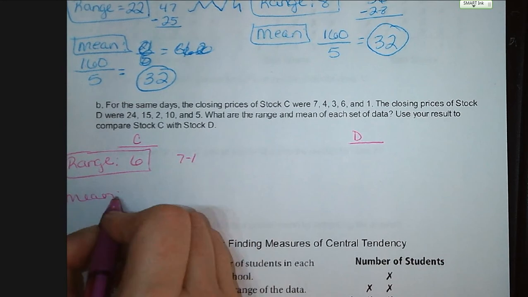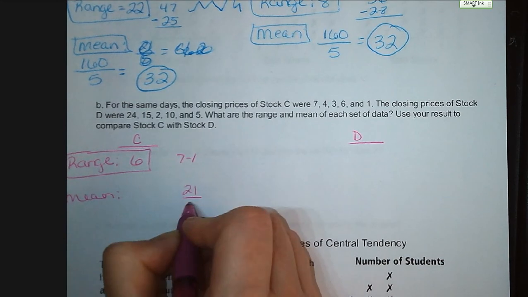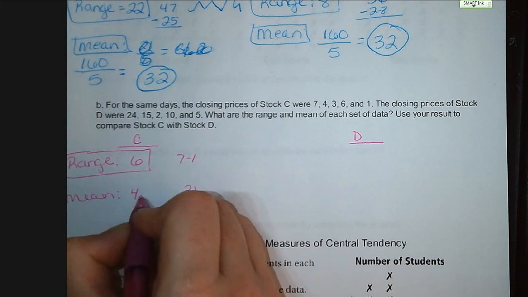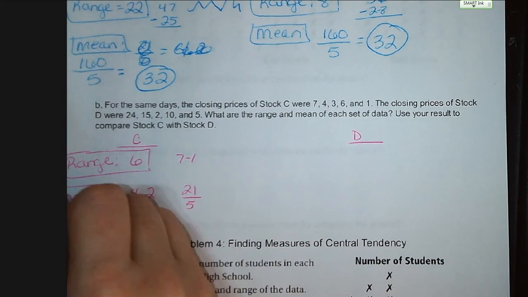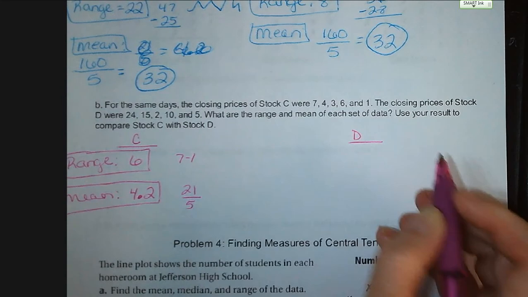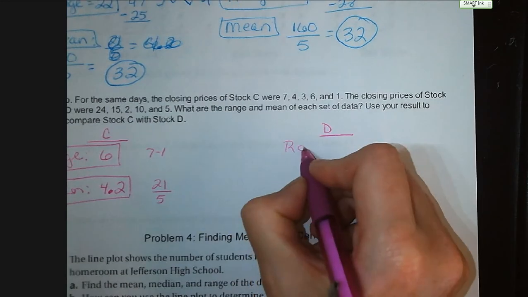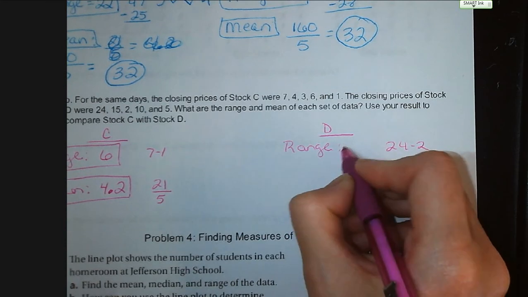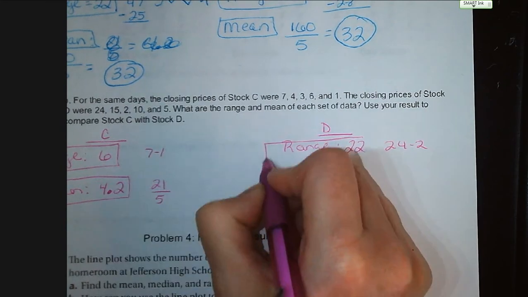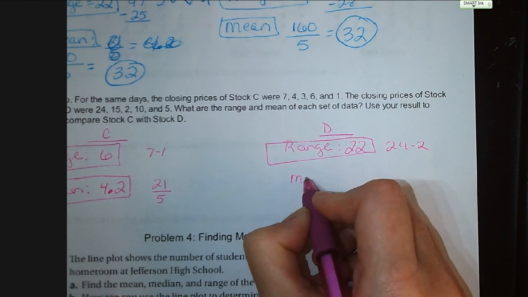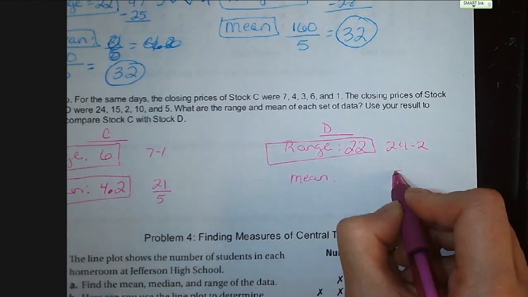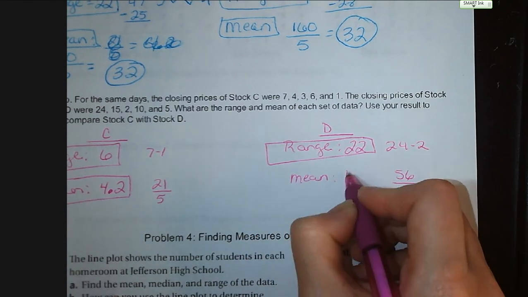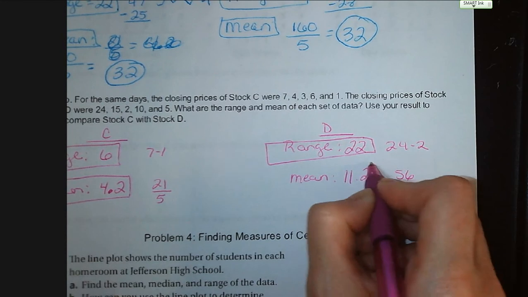The mean is going to be 21 over 5. So the mean is $4.2 on average. Letter D. The range is going to be 24 minus 2, which is 22. And our mean, we add all of those up, and we get 56 divided by 5 is 11.2.